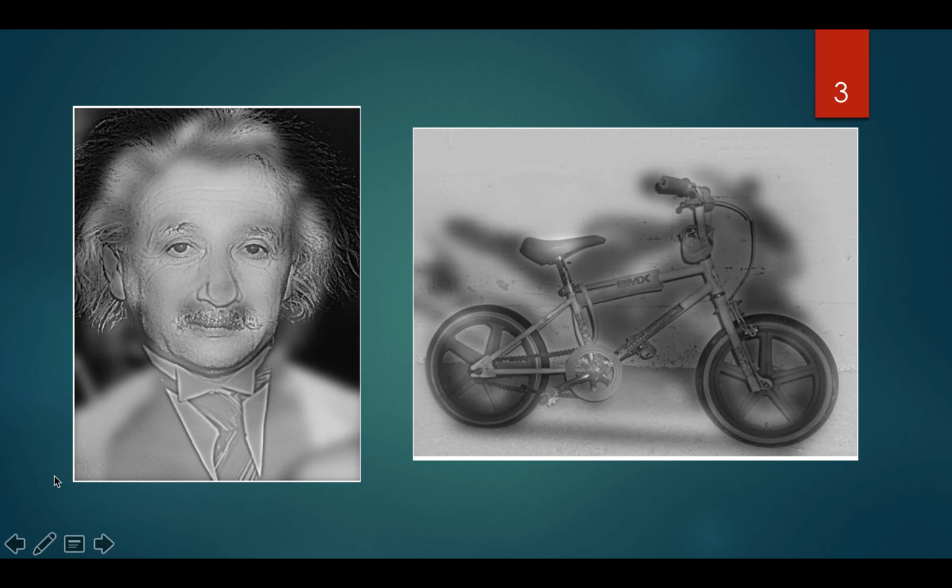Now, let's look at some interesting photos here. When you look at the pictures at a relatively close distance, you will be able to observe a children's bicycle here. It's very clear, right? And also the picture of Albert Einstein. However, if you stand a few steps back and look at these pictures again, they will become a picture of a motorcycle and Marilyn Monroe.